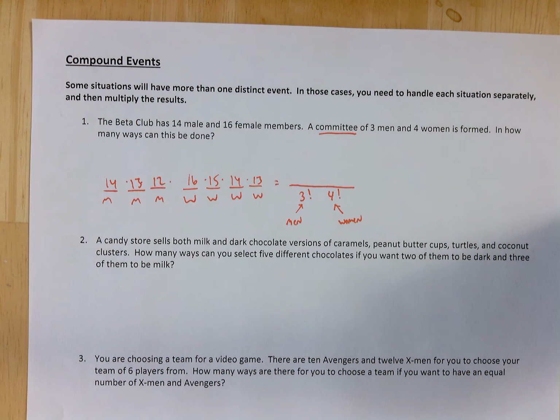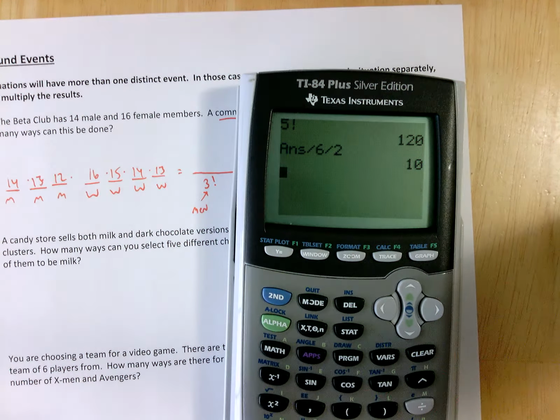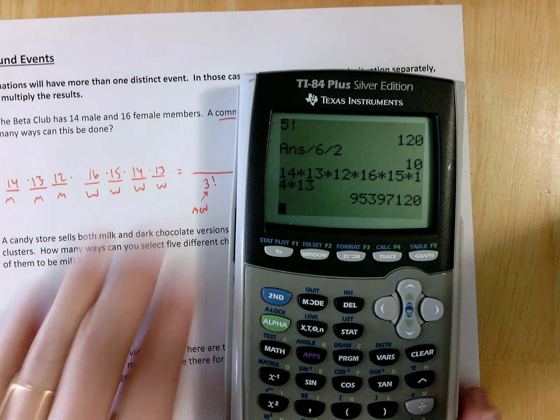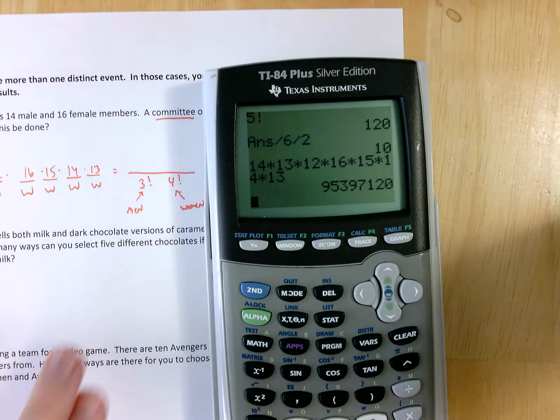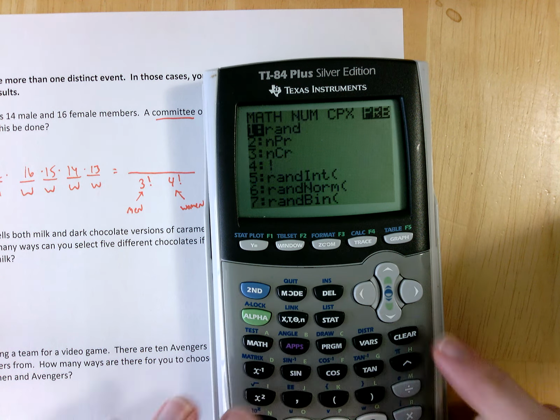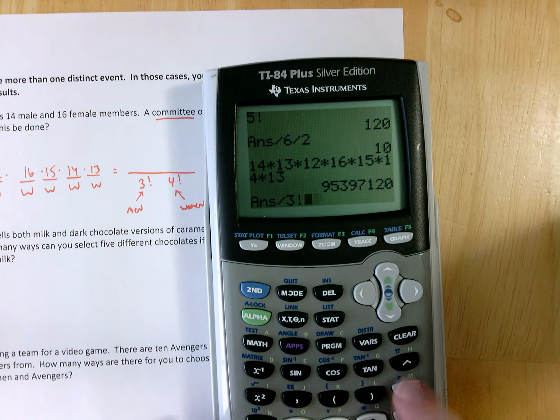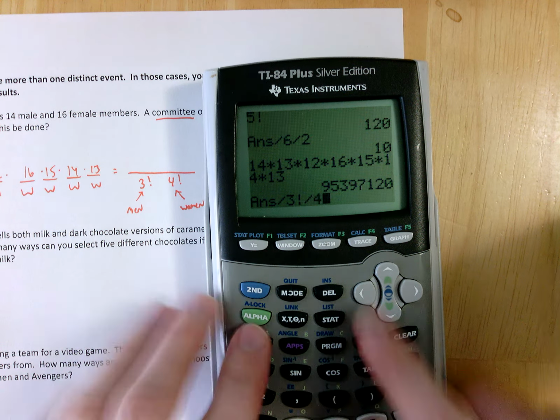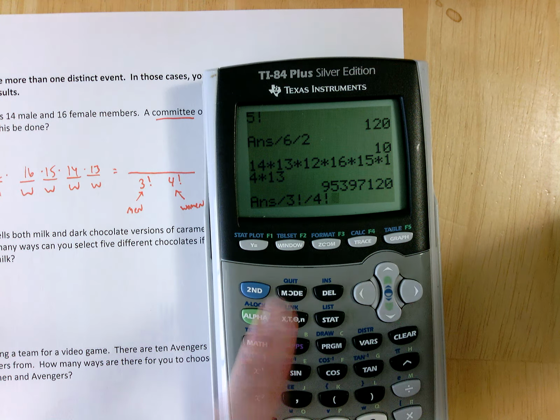So then I'm just going to go to my handy dandy calculator. We're going to type in 14 times 13 times 12 times 16 times 15 times 14 times 13. And then I need to divide this by 3 factorial and 4 factorial. You can divide by 3 factorial and then do another divide by 4 factorial.